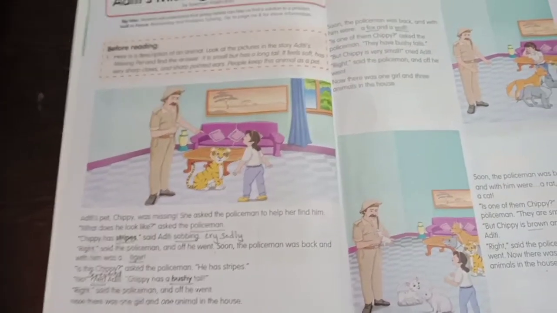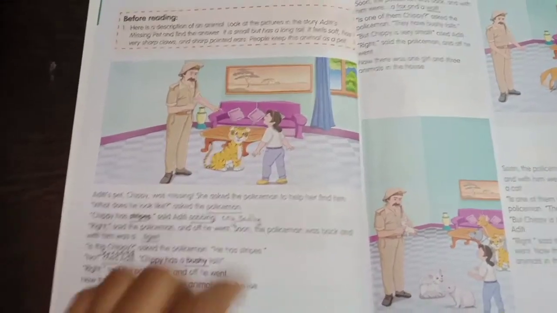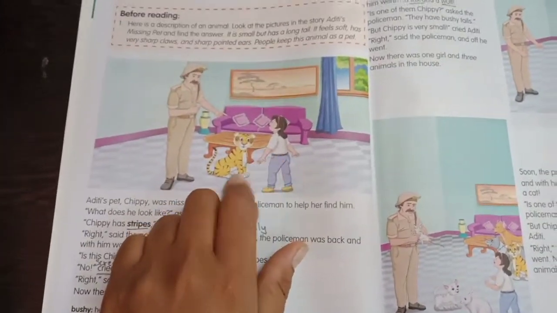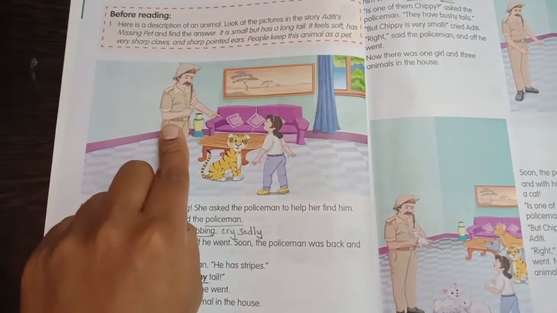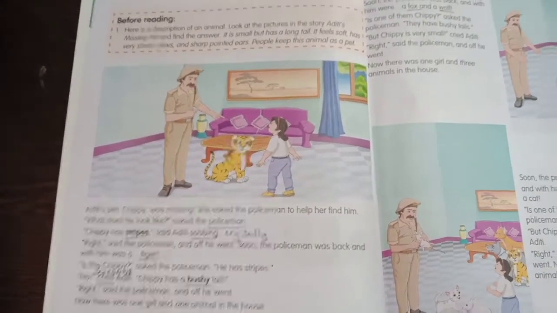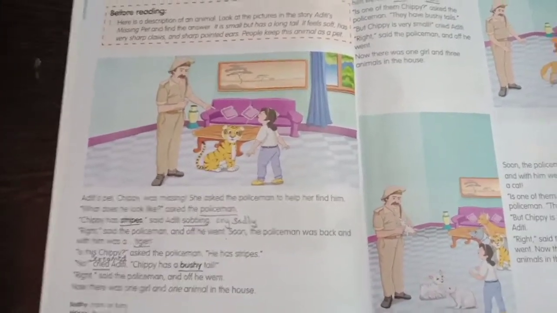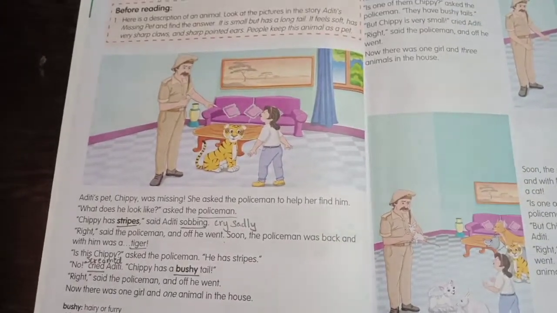So now, you know what? First, I want you to tell me what is Aditi actually doing here in this whole lesson. What is she trying to tell the policeman? She is trying to tell how her pet looks. Yes, how does it look? That means she's describing her pet.